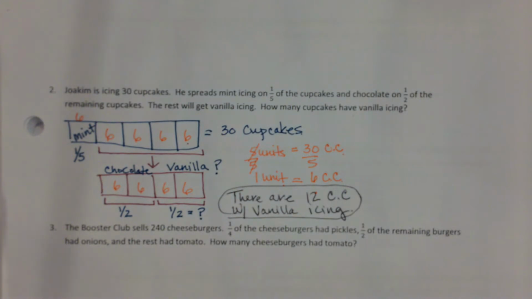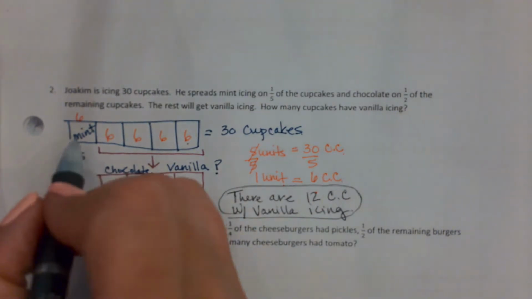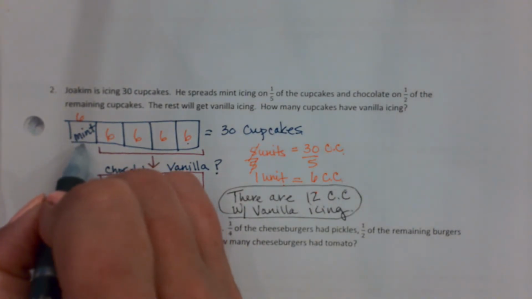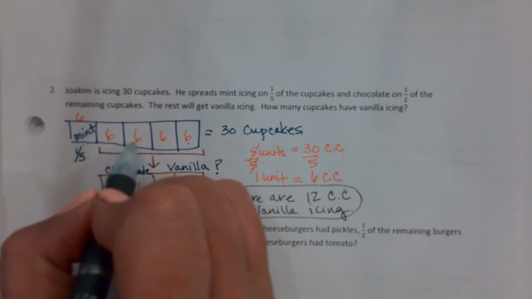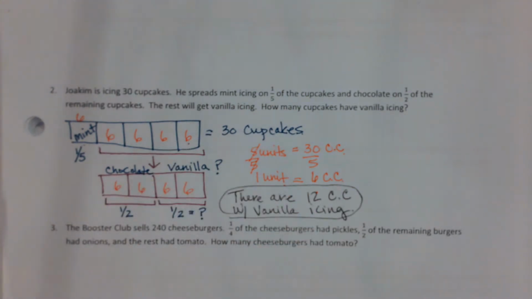Let's look at this. Let's think of this another way. So when we label 1/5 of the mint icing, what fraction of the cupcakes are remaining? So when we label this 1/5, right? 1/5 was mint, what fraction of the cupcakes were remaining? Hopefully you're saying 4/5. So what does Joaquin do with the remaining cupcakes? So 1/2 of the remaining cupcakes get chocolate icing.